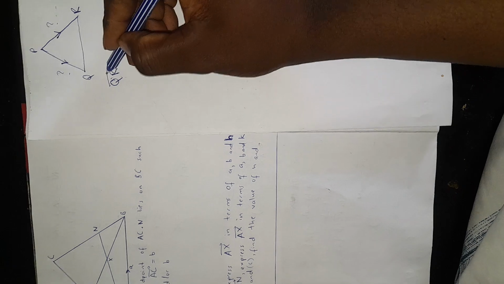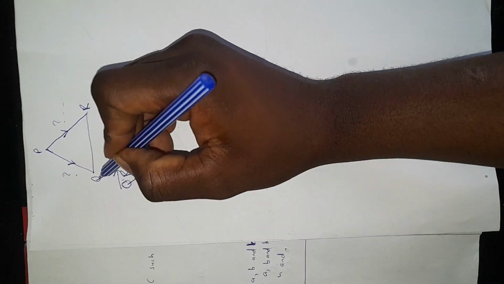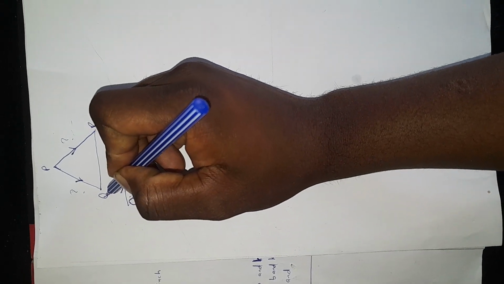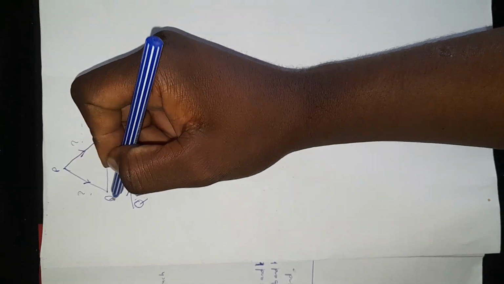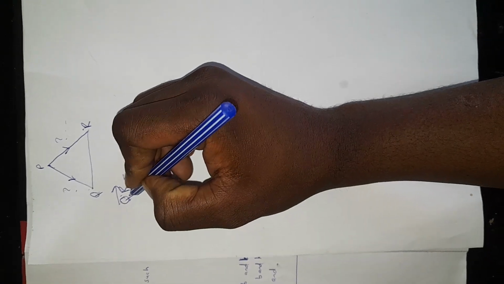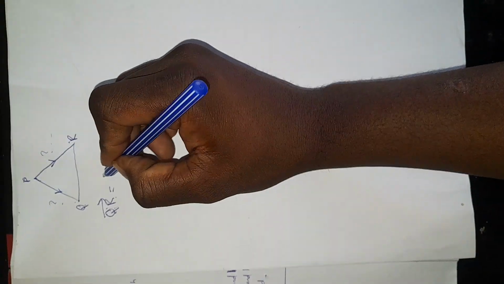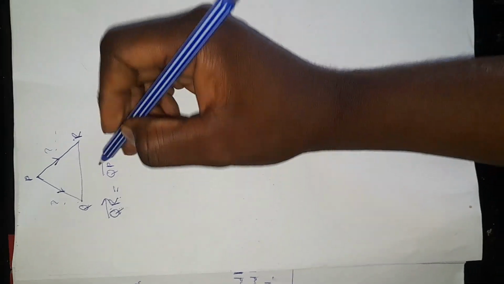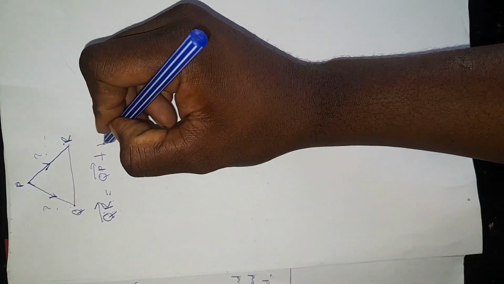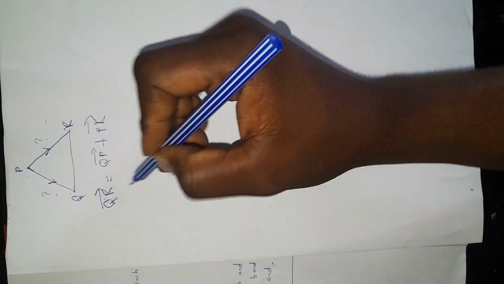You may be given letters here, but I'm not writing them. To express QR, you start from Q. Vectors move in a direction, so you use this direction and this direction, starting from Q up to R. So it's QP plus PR.